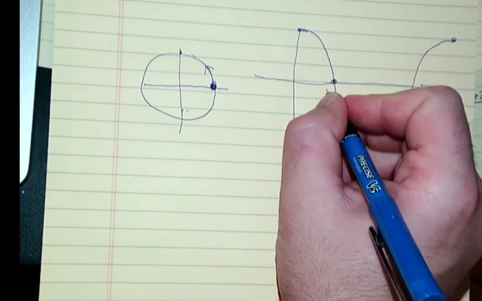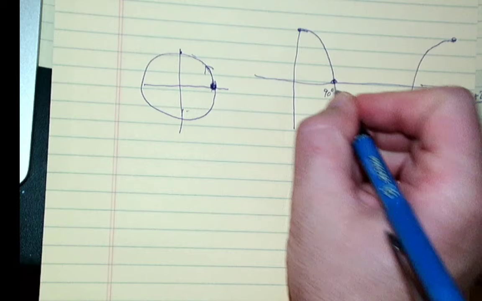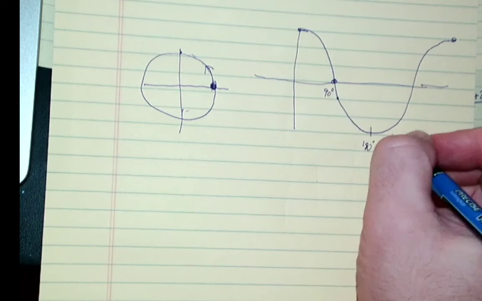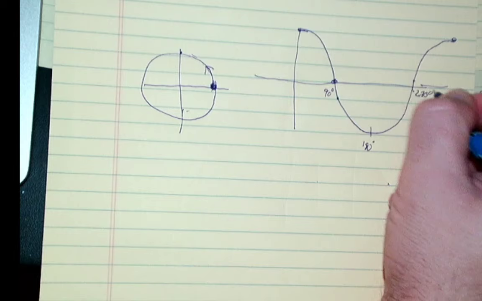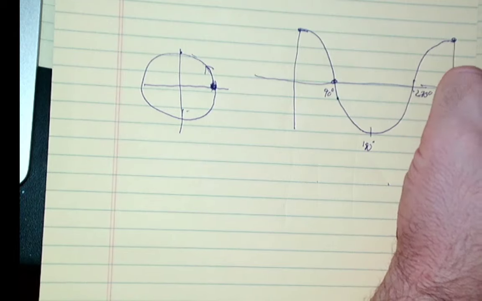So at 90 degrees here, it goes through 0. At 180 degrees, it goes through minus 1. At 270 degrees, it goes through 0 again. And here at 360 degrees, it goes back up to 1.